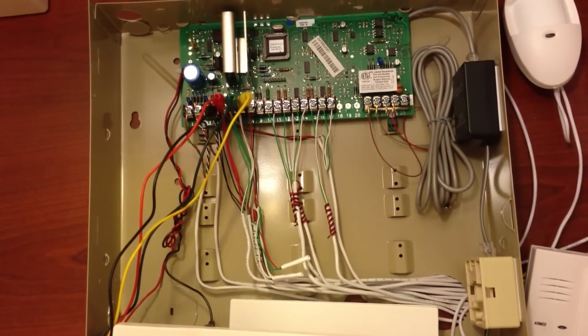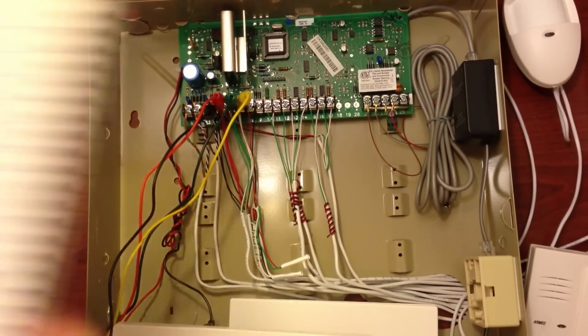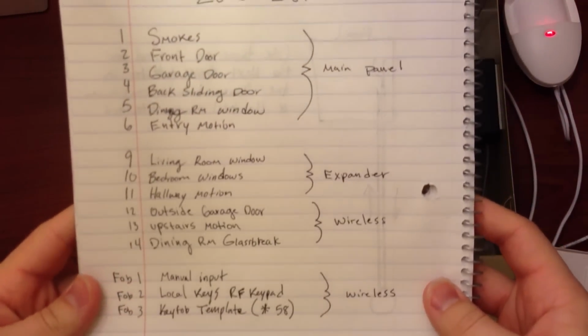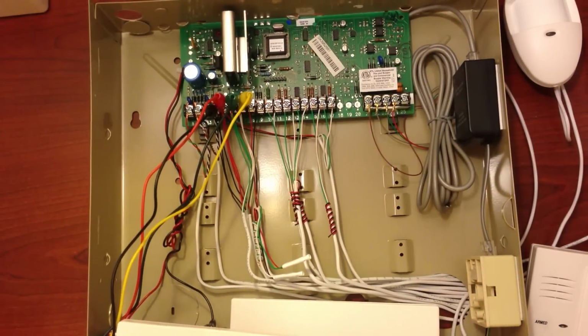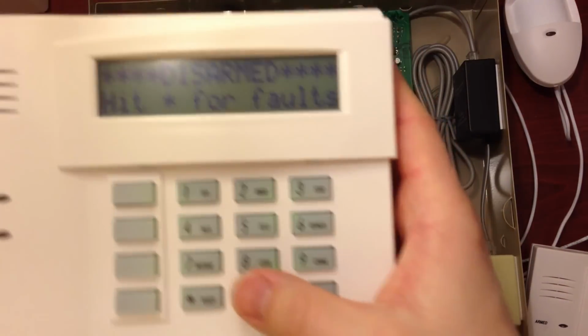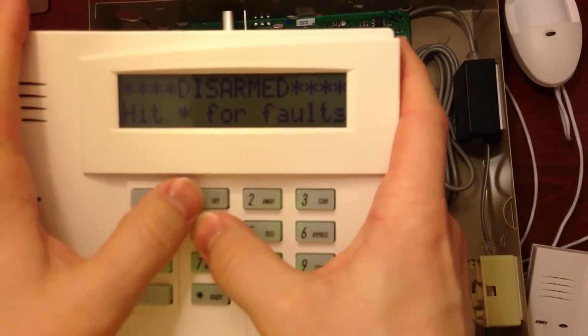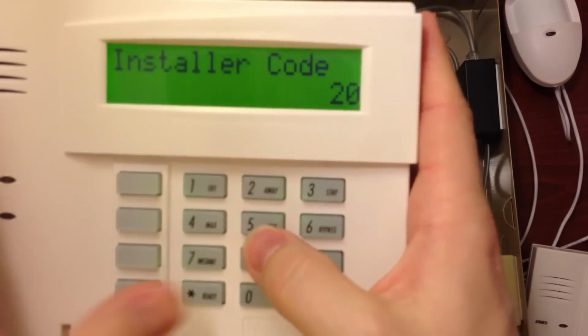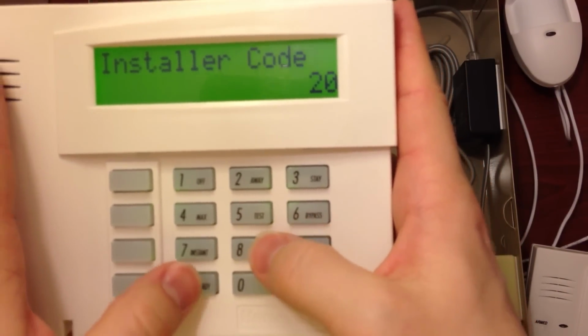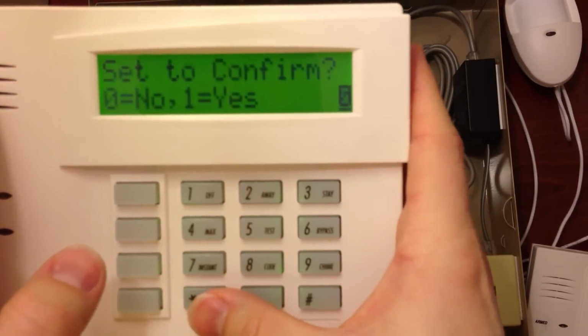Time's come for us to do our zone programming. So we've created a zone list of all the different zones that we're going to have on our system. The first thing that we're going to do is get into regular programming, which is installer code 4112800. And then we're going to get into zone programming, which is star 56.